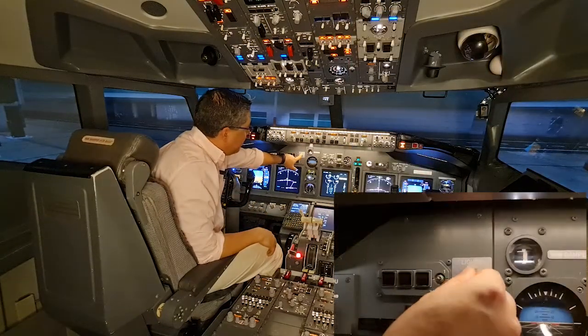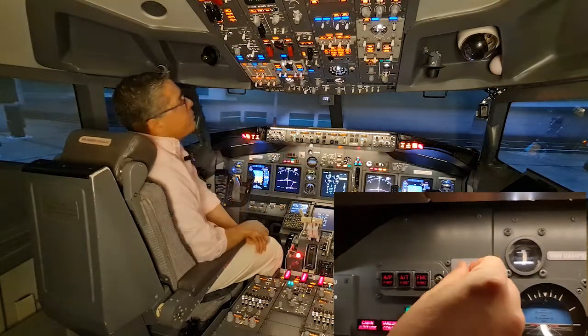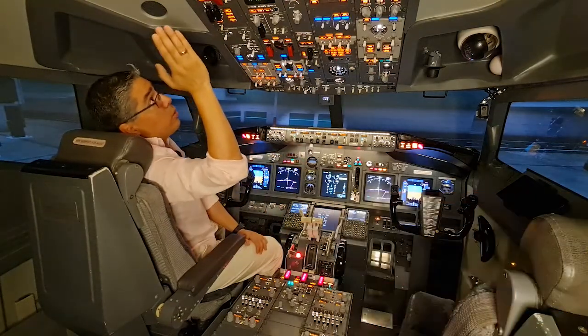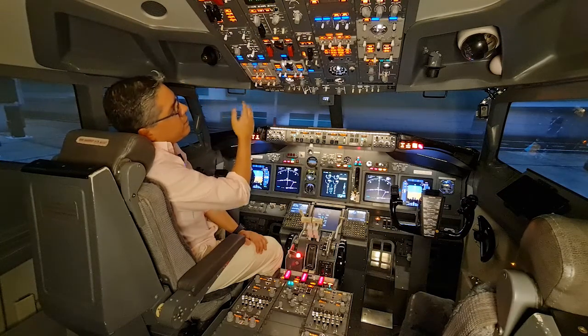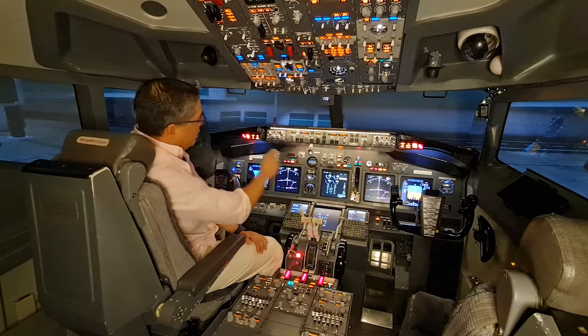So with the light test, we'll move the switch to test, and then we'll check with the scan flow that the lights are lit or flashing. We have to check all of them.